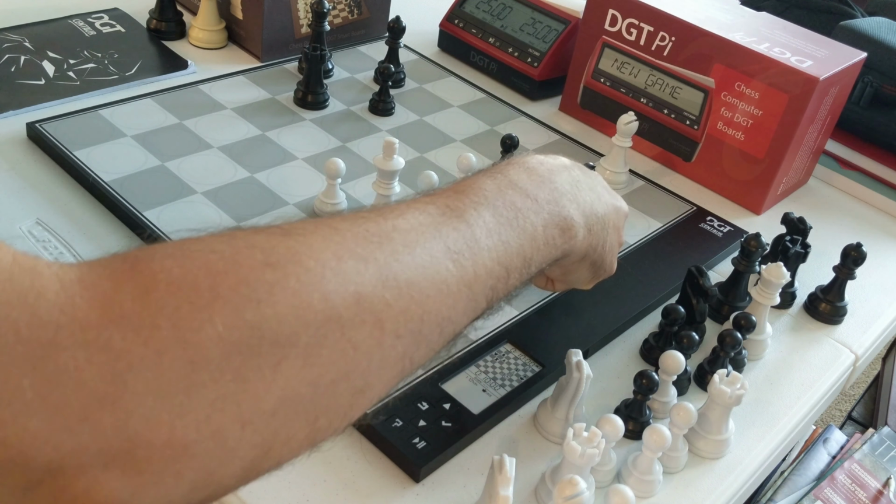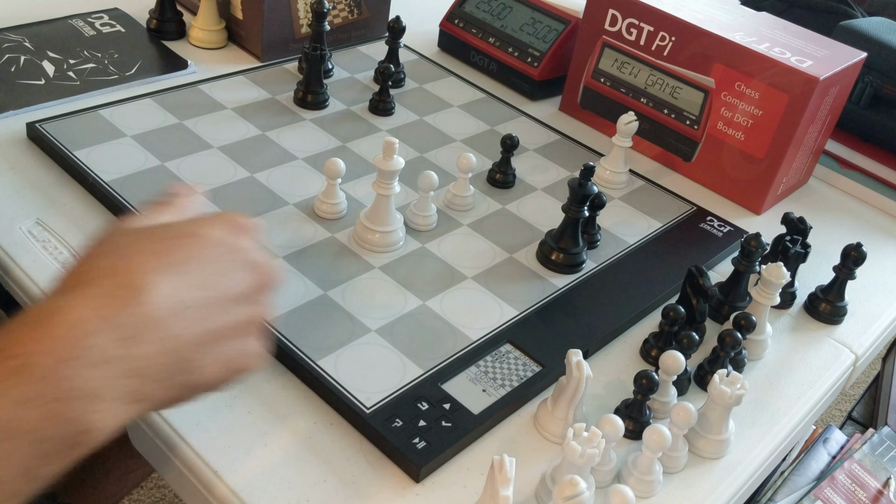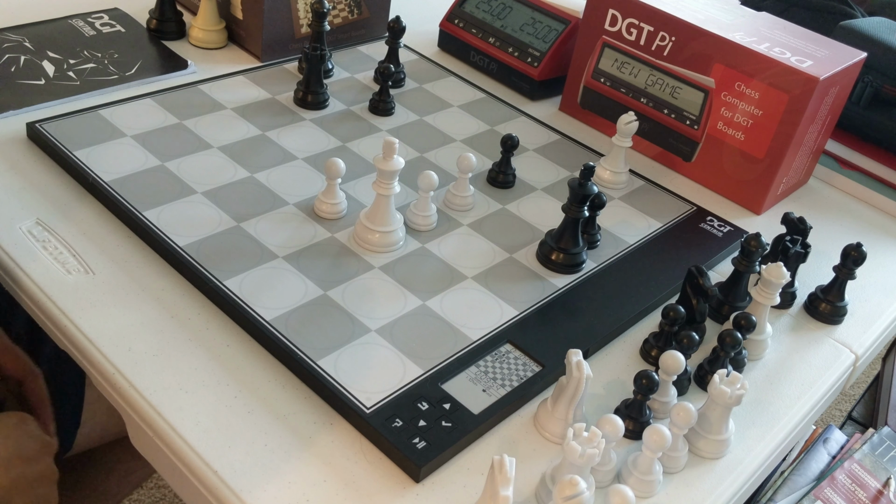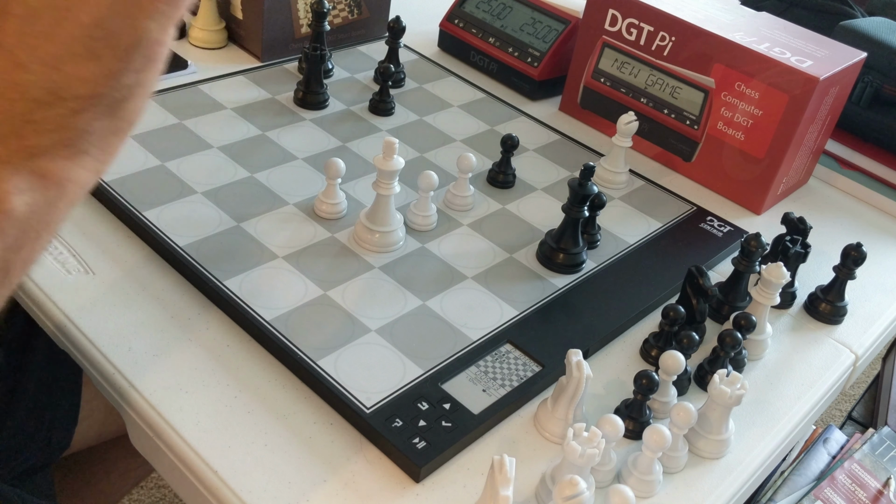So now, for some reason, it's not displaying the score here. Let me see if I can. Oh yes, displaying the score. Oh, it's saying plus 185. That's unbelievable. And actually, it's more than plus 185. It's almost a forced checkmate here, but not really. You'll see how it goes. It's got a long way to go here.